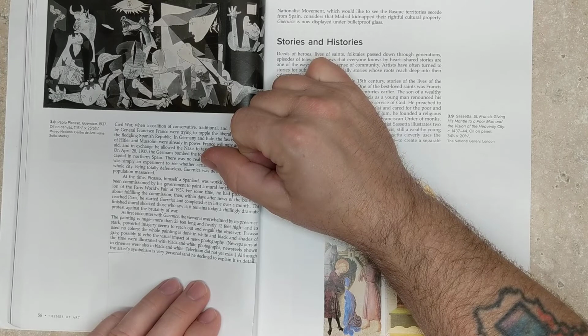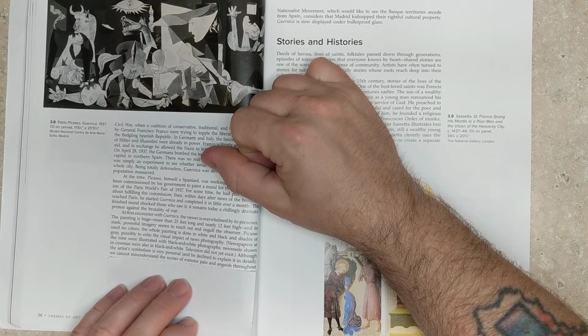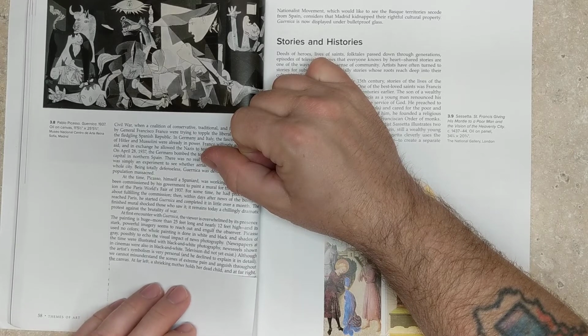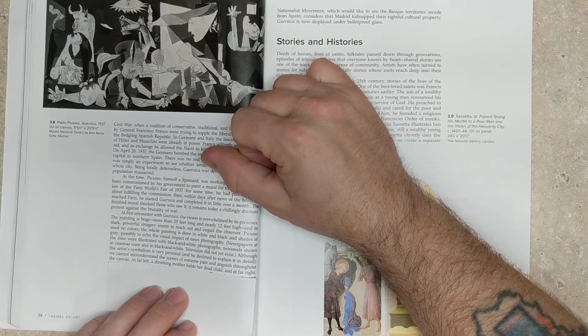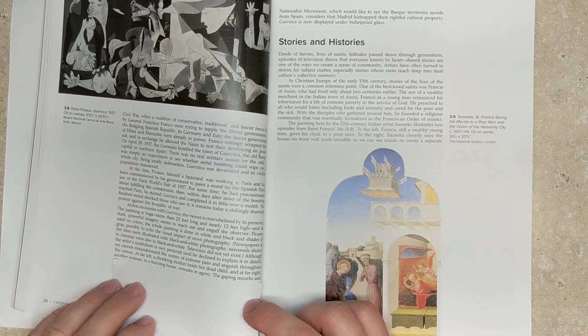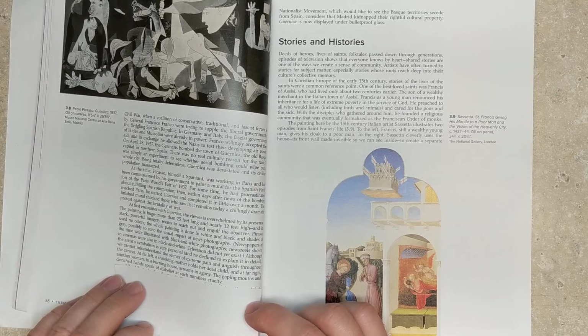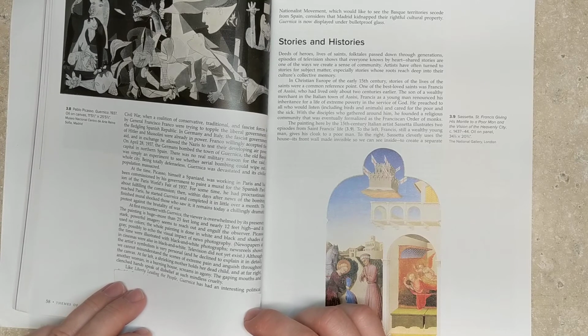Although the artist's symbolism is very personal, and he declined to explain it in detail, we cannot misunderstand the scenes of extreme pain and anguish throughout the canvas. At far left, a shrieking mother holds her dead child, and at far right, another woman in a burning house screams in agony. The gaping mouths and clenched hands speak of disbelief at such mindless cruelty.